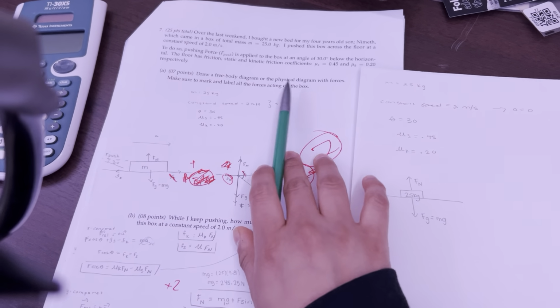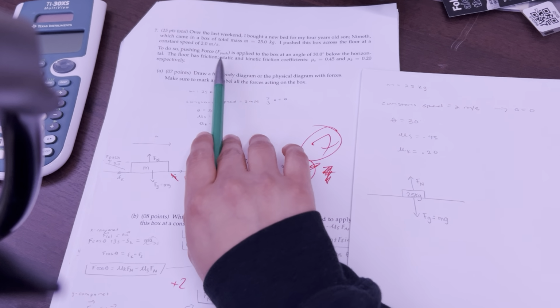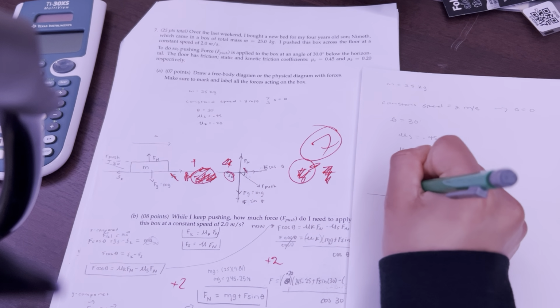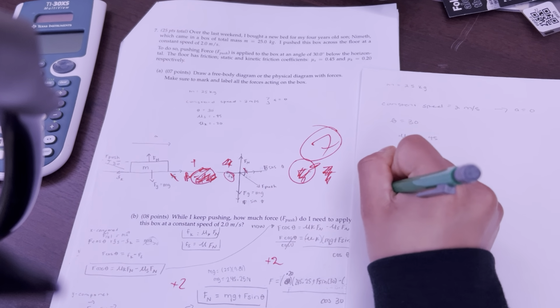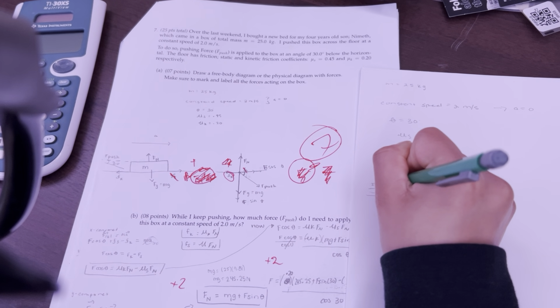And F push is applied to the box at an angle of 30 degrees. So I'm gonna do it right here. My angle of 30 degrees, and this is gonna be my F push.